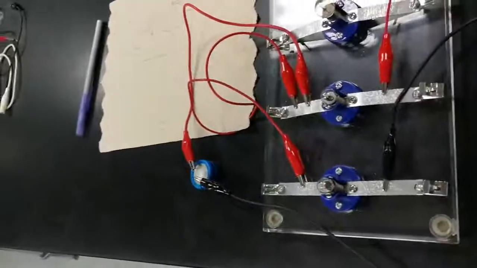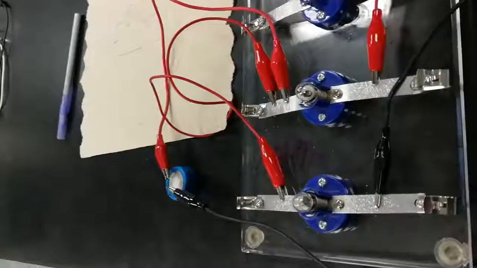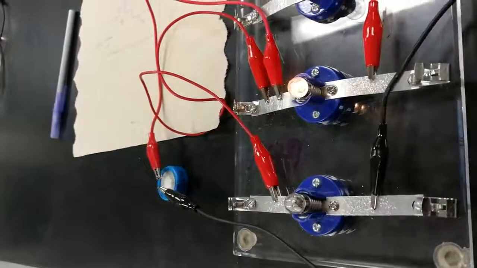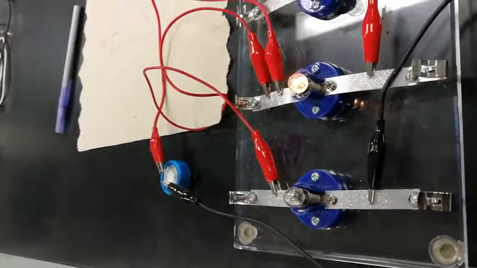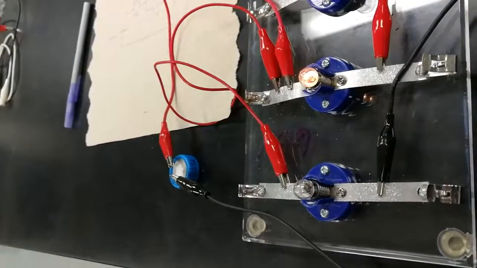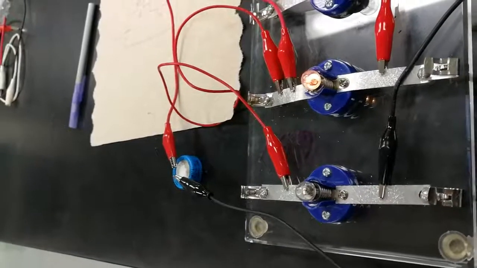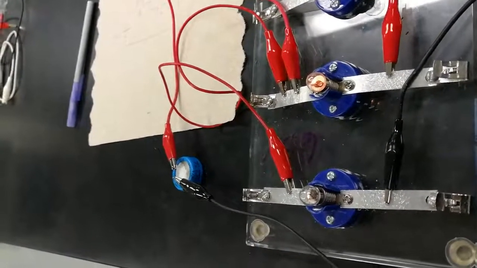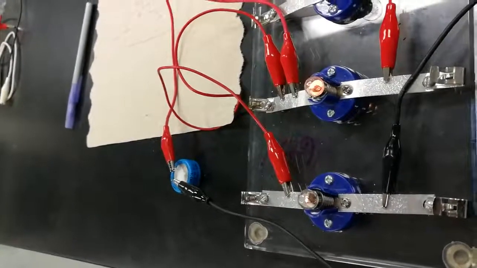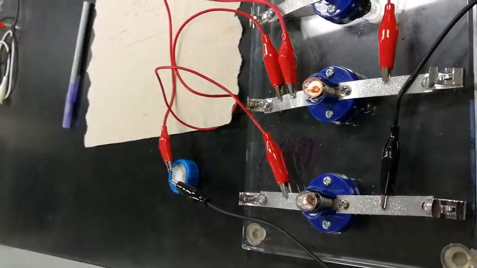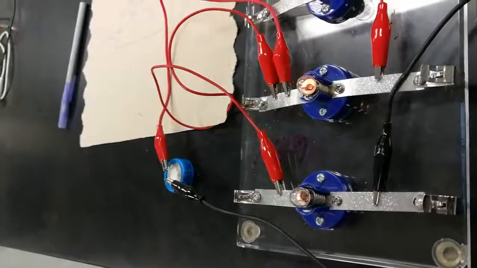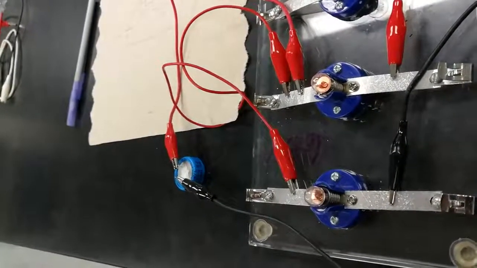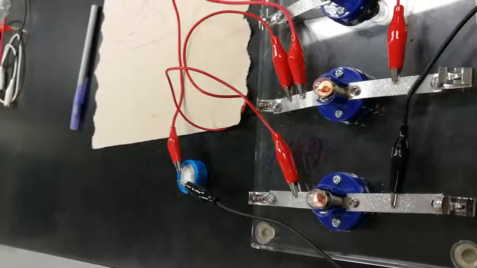So let's turn it on and see what happens. So we have bulb A is bright, appears to be getting dimmer. I'm starting to see a little bit of light coming out of bulb B. So I think that's as we expect. So again, as you're doing this, you want to talk about what's happening at the beginning as the capacitor is charging, and what happens after it's been on for a long time.